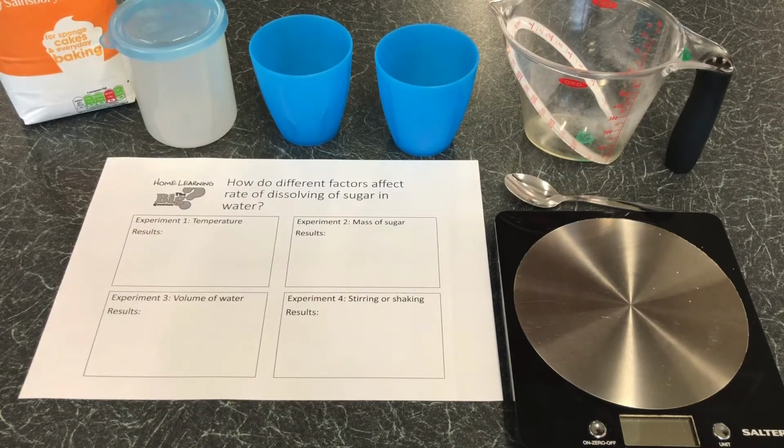So you could look at different volumes of water. This time you're going to keep the mass of the sugar the same. You're just changing the volume of water. So in every experiment, you only change the one thing that the experiment is investigating. Everything else you're going to need to keep the same. Okay, so for volume of water, you can try different volumes of water, the same mass of sugar, and again, time it or compare it.